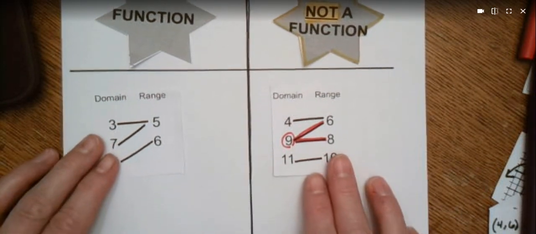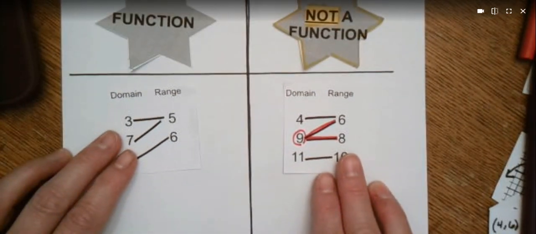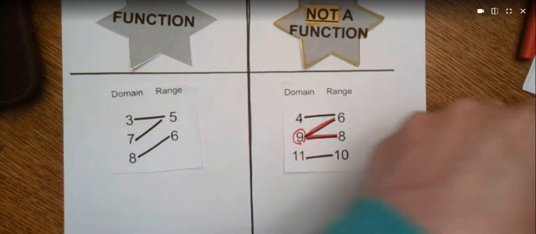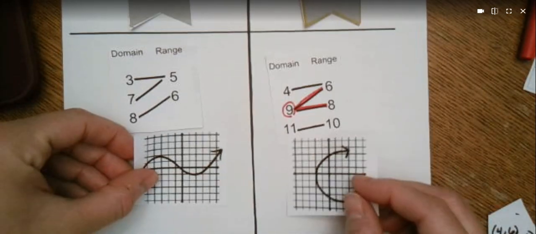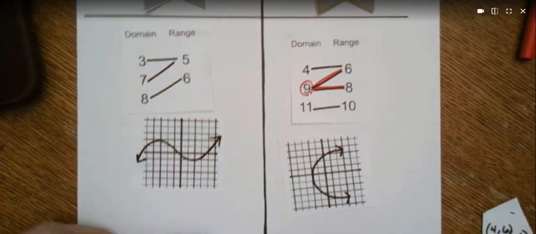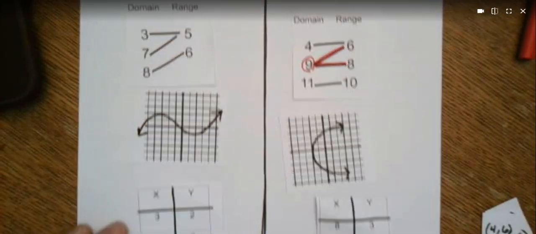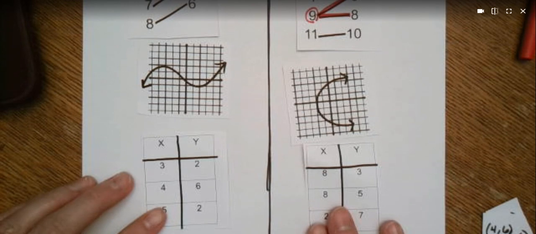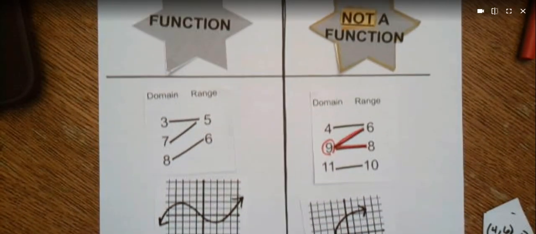But what we need to be able to do is to look at a mapping diagram and decide if it's a function or not, be able to look at a graph and decide if it's a function or not, and then be able to look at a table and decide if it is a function or not a function. So I hope that you feel that you can do that.